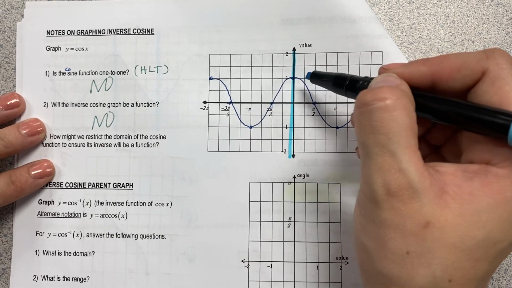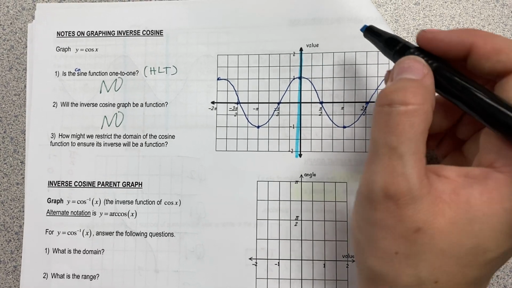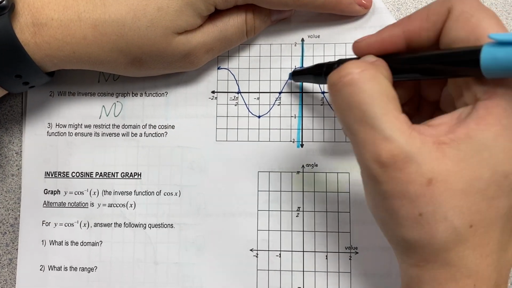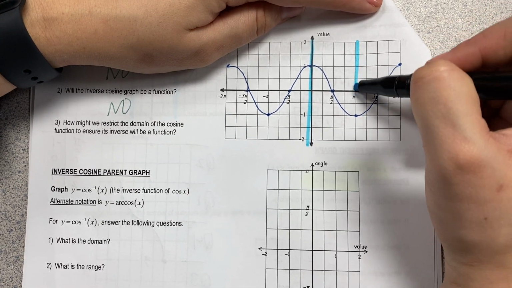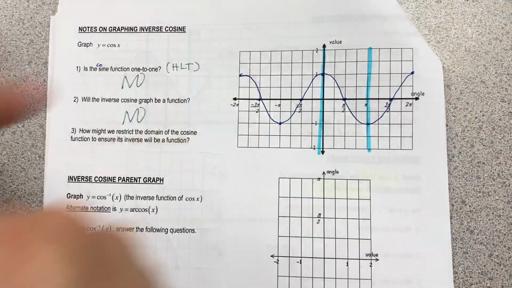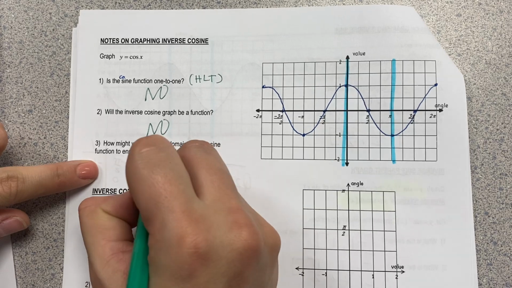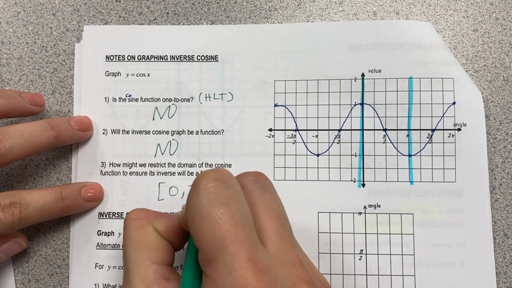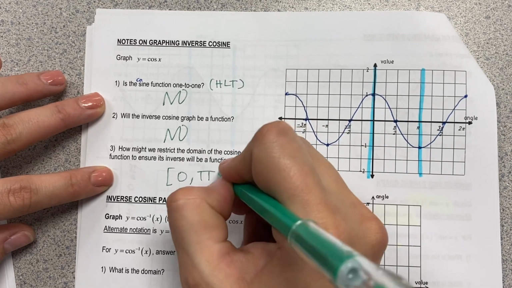And then I could go left or right. I'm going to go right to stick with the positives. So think about where it's going to pass the horizontal line test. I need to cut it off right here. So this is the section that I'm going to make the table and graph. The place that we restricted the domain was 0 to pi. Oh no, hard bracket. Phew.